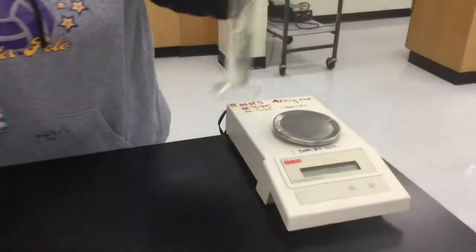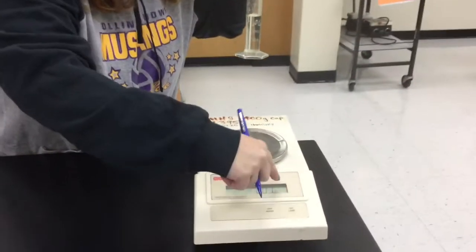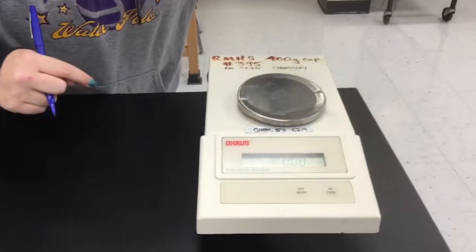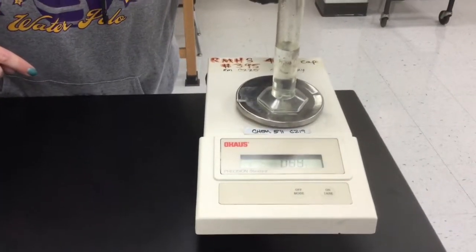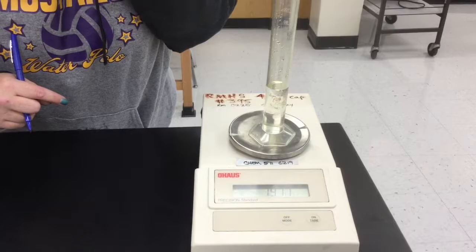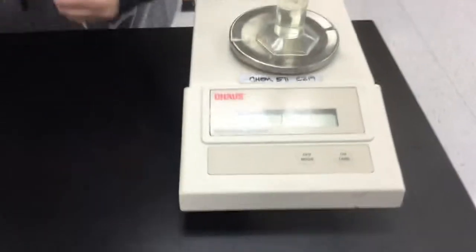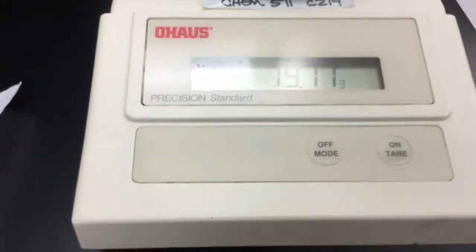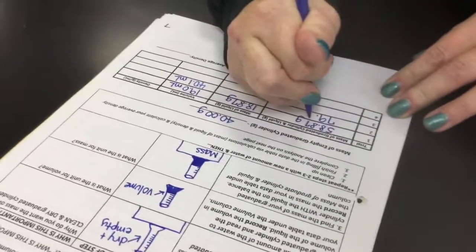All right. Now we mass, but wait. First, I have to tare the balance. There was a 0.01 there. Oh dear. Oh gosh. All right. Okay. 79.71. Right? Yep. Okay. 79.71 grams.